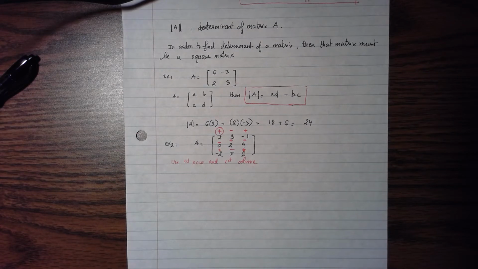If you pick wisely, you probably spend only 1 minute to find the determinant.